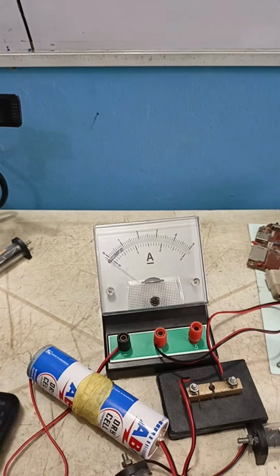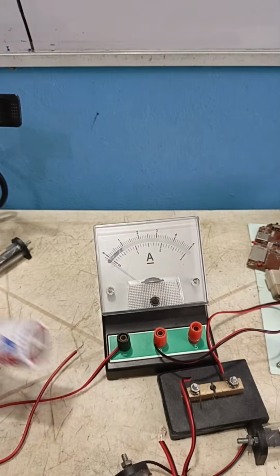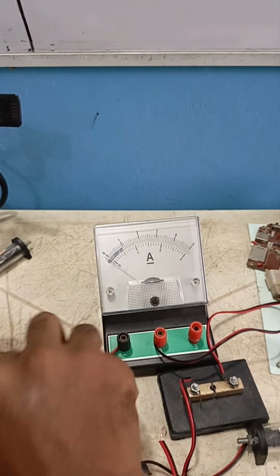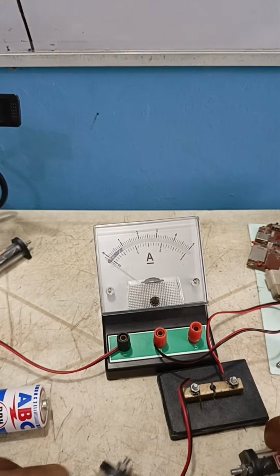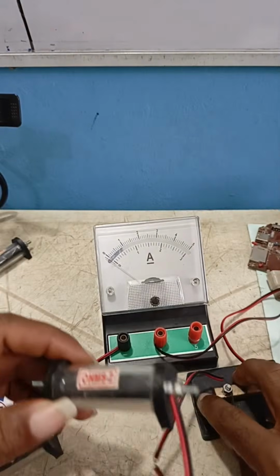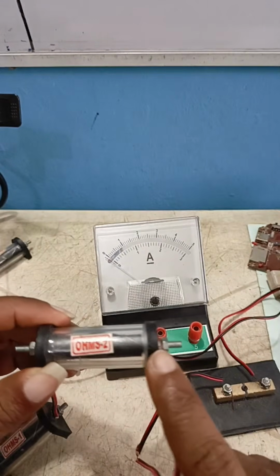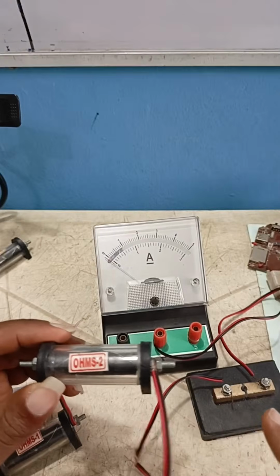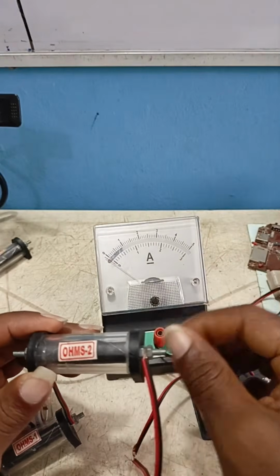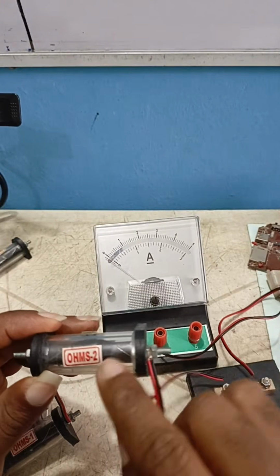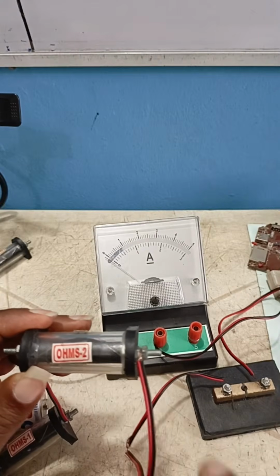Now for the 5 ohms resistor, what am I going to do? I will go to where I made use of 2 ohms initially. Look at it. This is my 2 ohms. To activate 5 ohms resistance, I will remove this and then fix 5 ohms. This is 2 ohms, you can see. I'll remove it and fix 5 ohms.